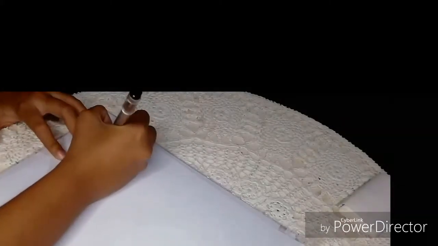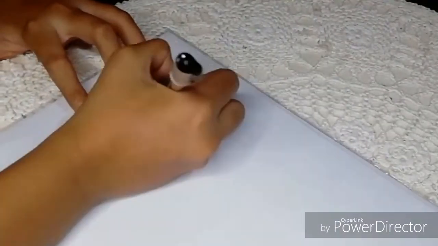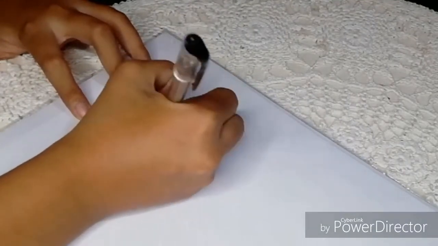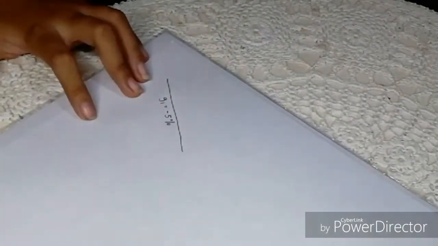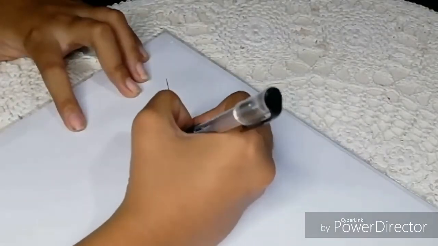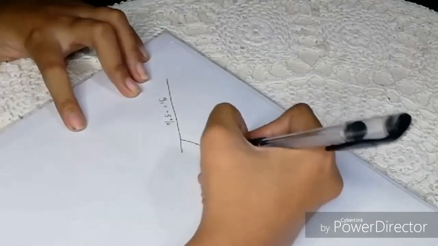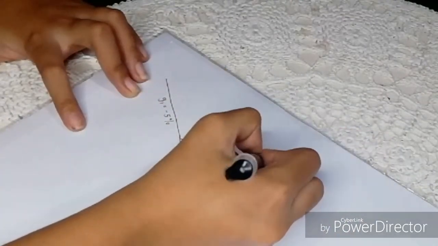A grade of negative 5, yun yung G1 natin. G1 is equals to negative 5%, followed by the grade of 1%, yun yung magiging G2 natin. 1%. So, it is a sag curve.